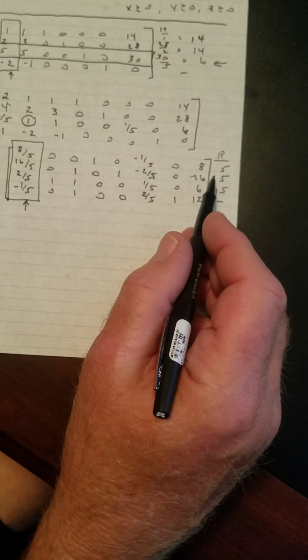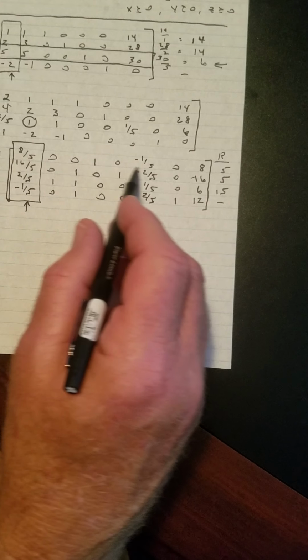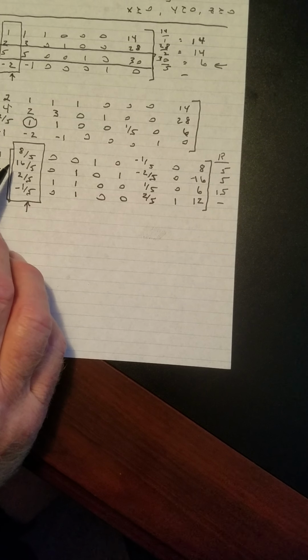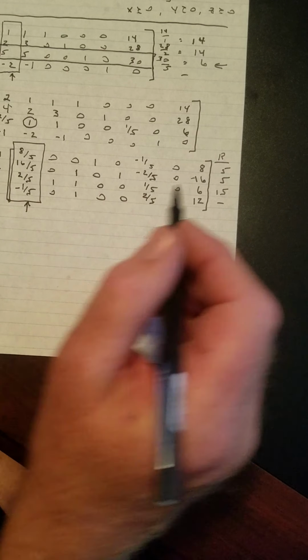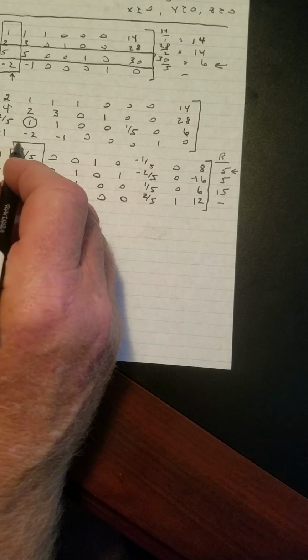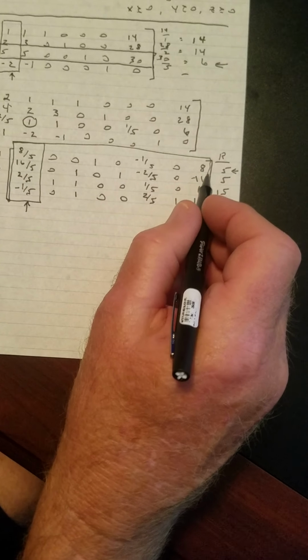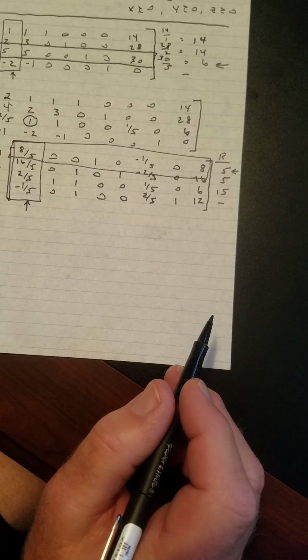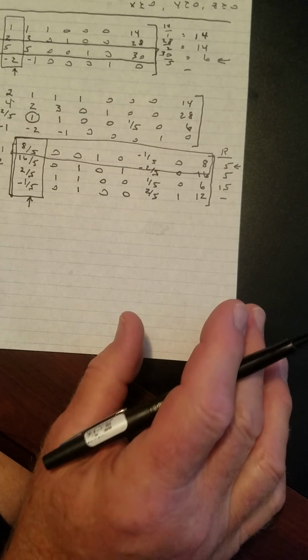Now, sometimes I'll look across here and I'll say, which number might be easier to work with? Would you rather work with the 8 over 5 or 16 over 5? I'm going to vote for 8 over 5. So we're going to choose the top row to be our pivot row.